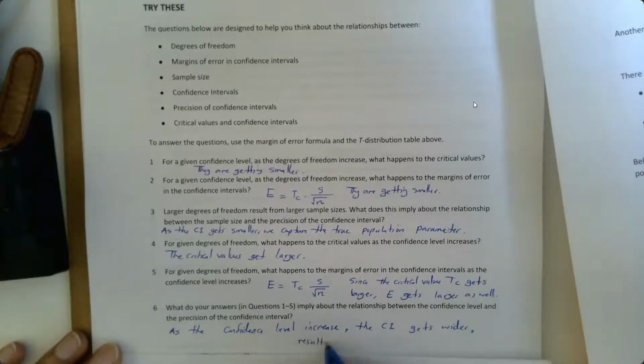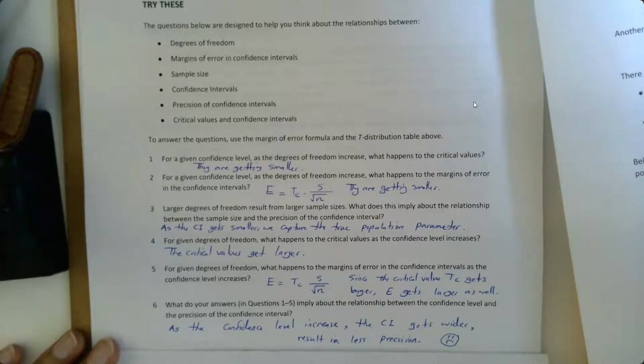Remember that we need to capture the true population parameter. As long as your confidence interval is wide, it means that it doesn't capture the true population parameter.